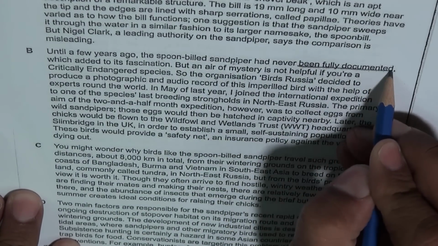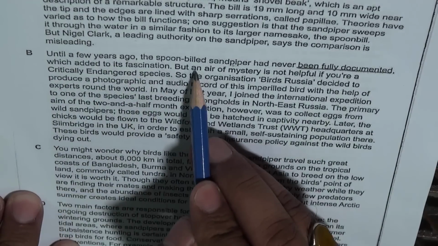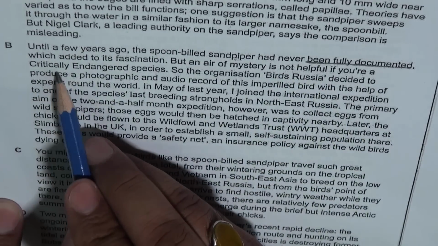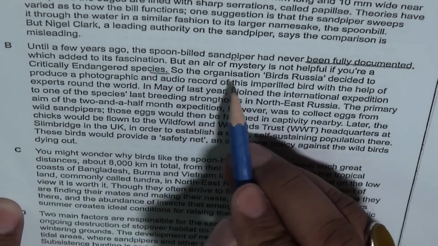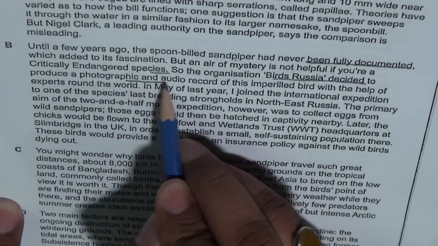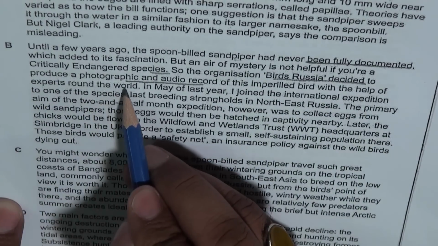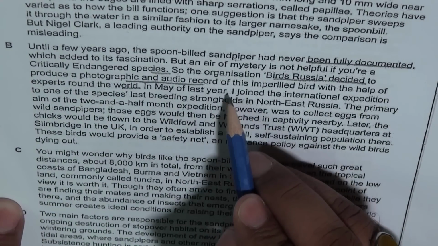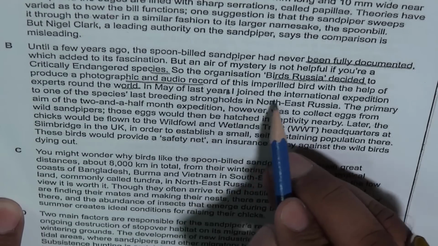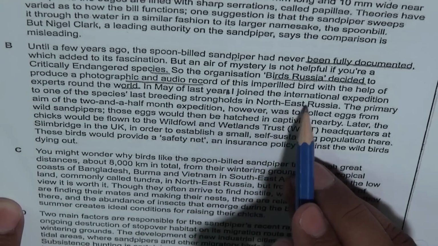Now they're talking about documenting the bird, right? Which added to its fascination, but an air of mystery is not helpful if you are a critically endangered species. So the organization Birds Russia decided to produce a photographic and audio record of this imperiled bird with the help of experts around the world. In May of last year, now still I'm not clear what the topic sentence is, I joined the international expedition to one of the species' last breeding strongholds in northeast Russia.